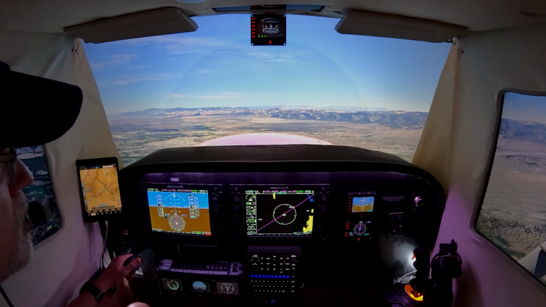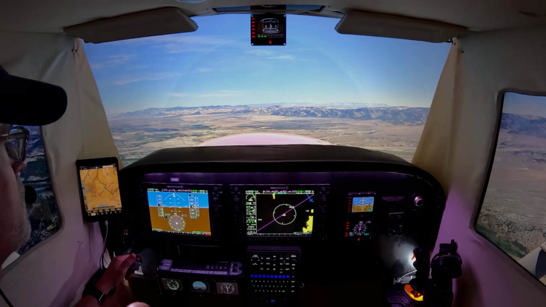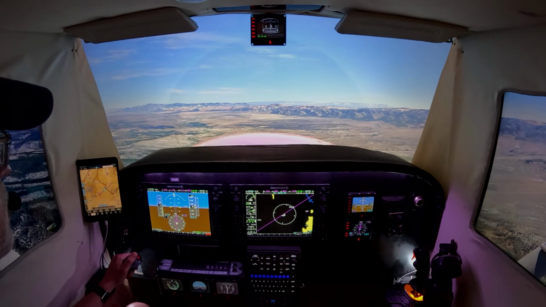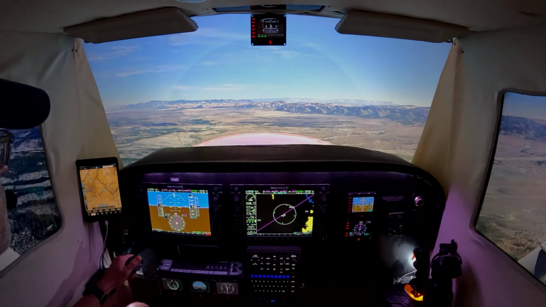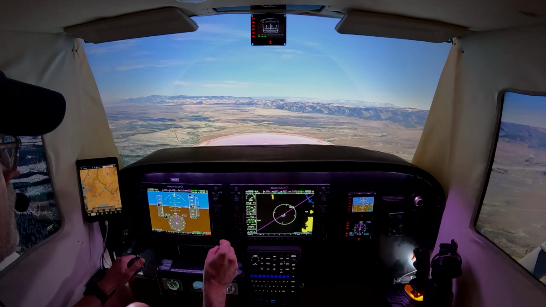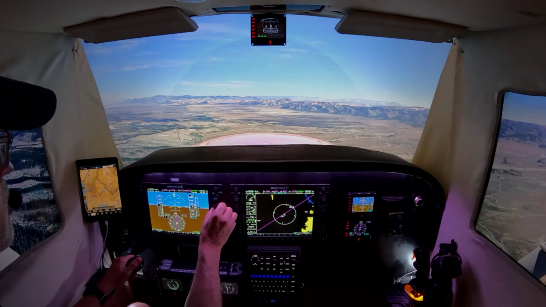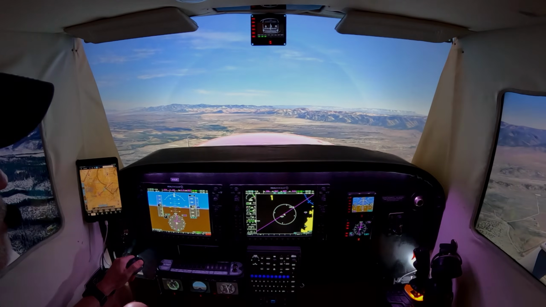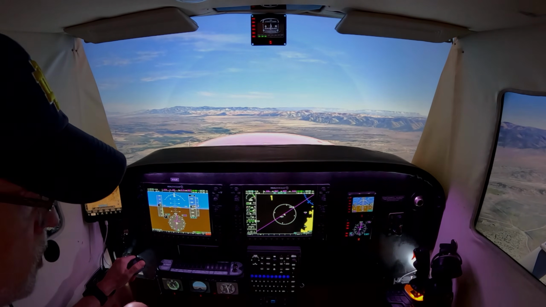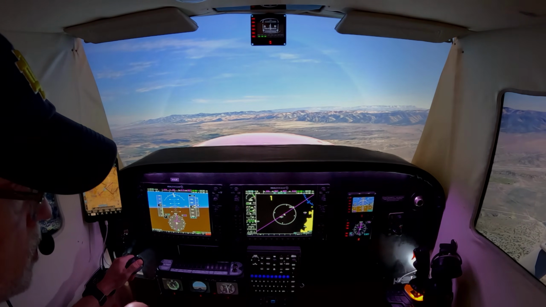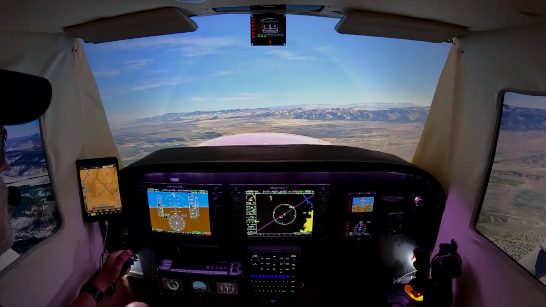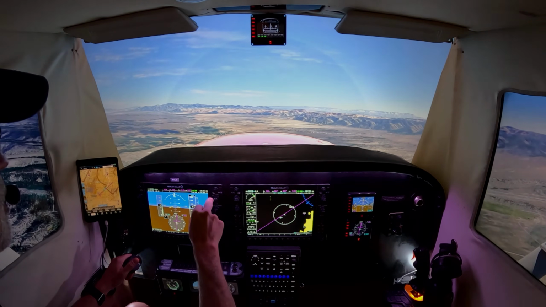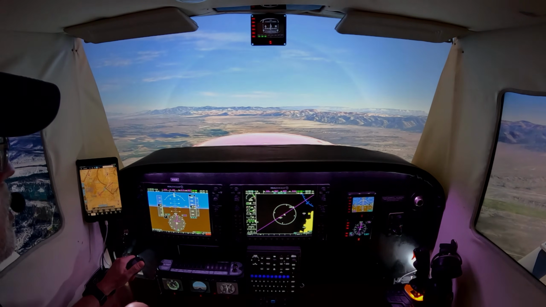Automated weather observation, Bryce Canyon. Wind 250 degrees, 10 knots. Visibility more than 10 miles. No significant cloud. Temperature 18. Dew point 4. Altimeter 3039. Okay. Automated weather observation, Bryce Canyon. Wind 250 degrees, 10 knots. Visibility more than 10 miles. No significant cloud. Temperature 18. Dew point 4. Altimeter 3.